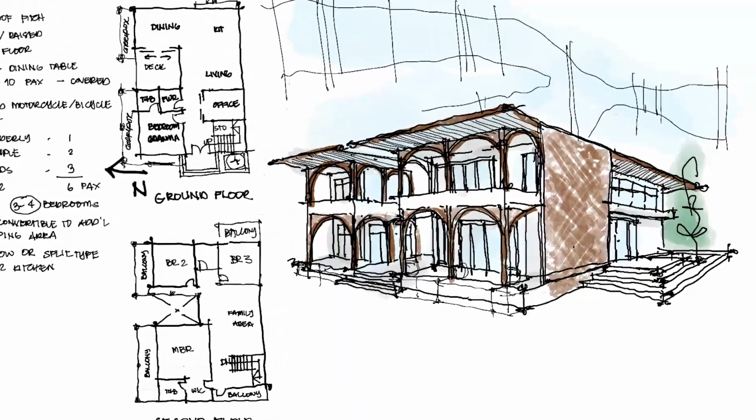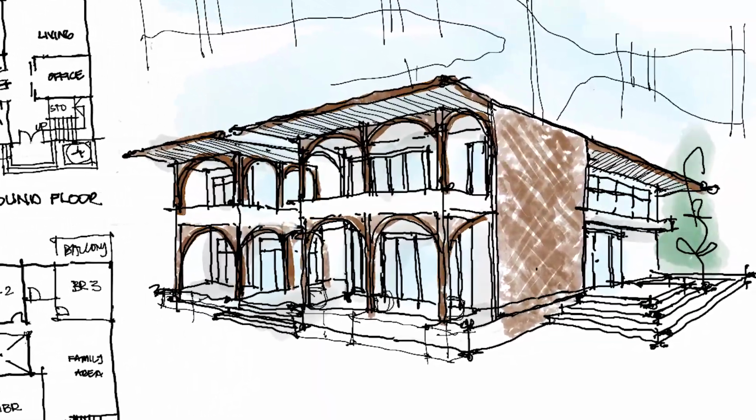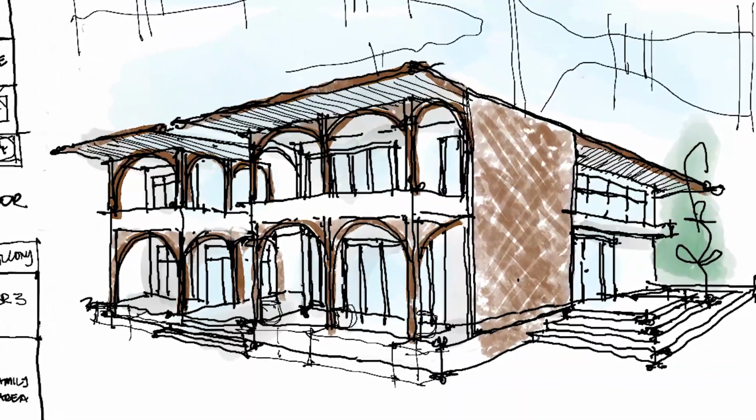Someone asked if I can make a tropical build. I did! Here's an attempt to teach you how tropical design works.